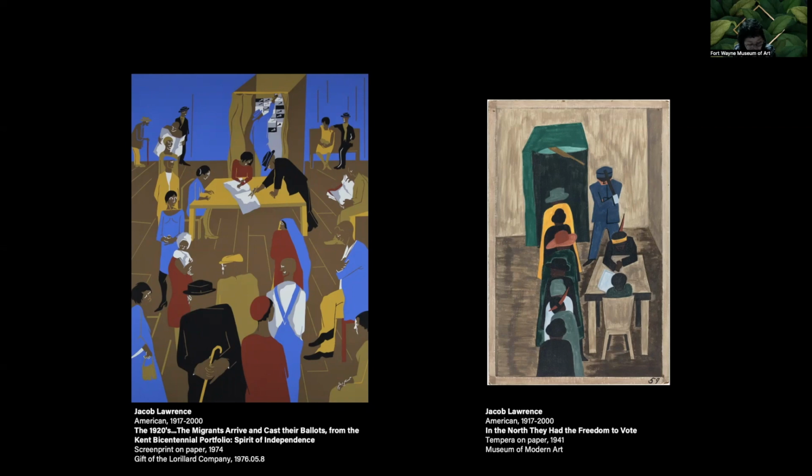Despite the 15th Amendment of 1870 granting African Americans the right to vote, various state laws were put in place to restrict this, including literacy tests and poll taxes. It is estimated that only 3% of Black citizens in the South were registered to vote in 1940.